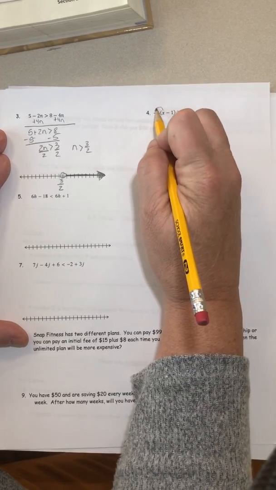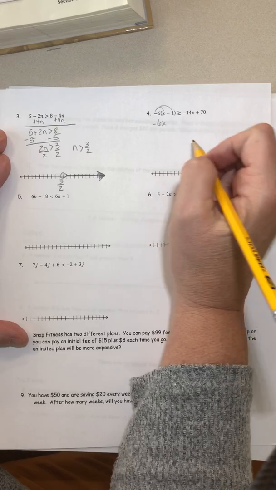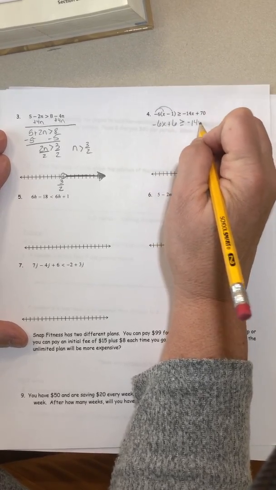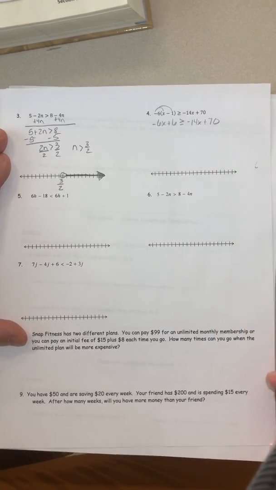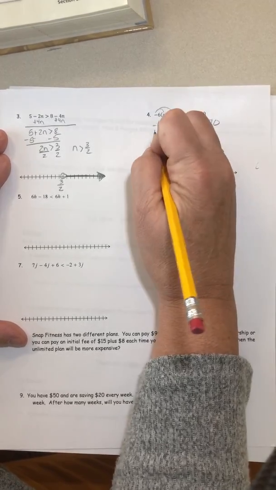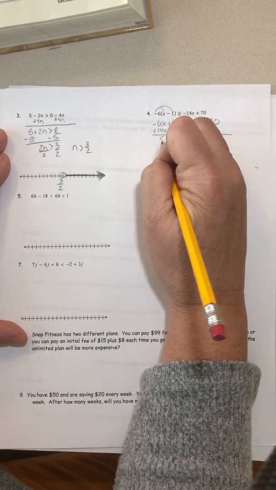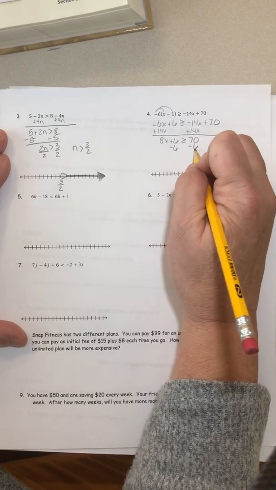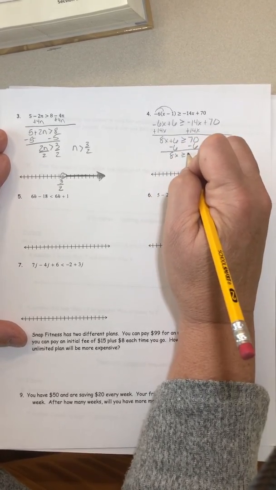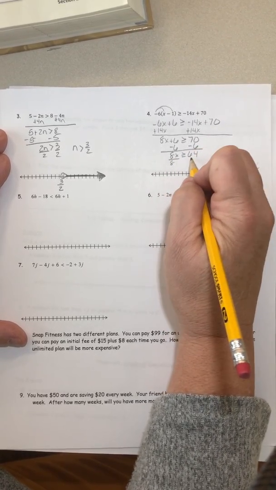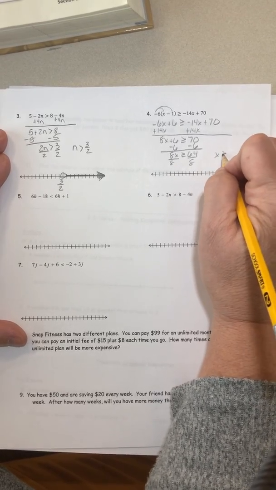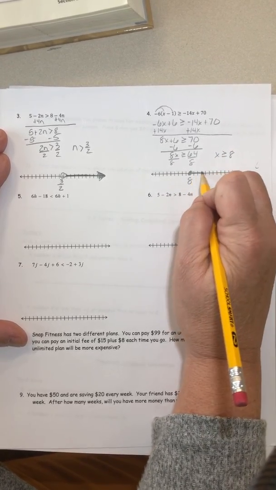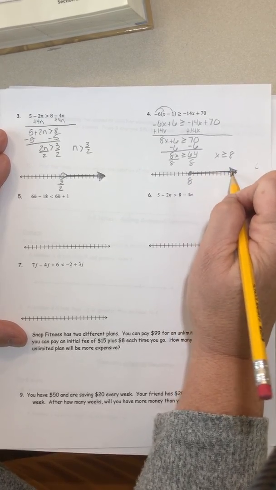Number 4, first thing we do is distribute the negative 6. Negative 6x plus 6 is greater than or equal to negative 14x plus 70. From there, we add 14x to both sides, and you have 8x plus 6 is greater than or equal to 70. Subtracting 6 from both sides, you have 8x is greater than or equal to 64. When you divide both sides by 8, you have x is greater than or equal to 8. Closed circle here on the 8, and everything bigger than that colored in.